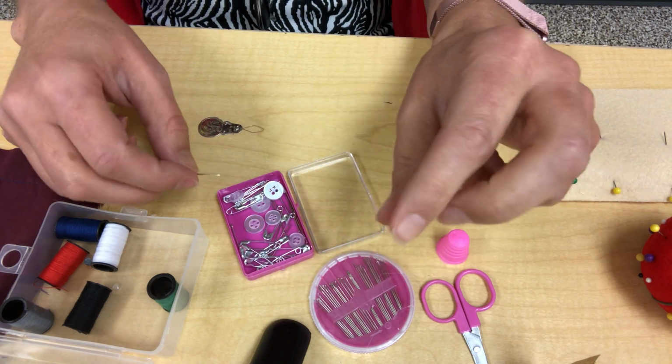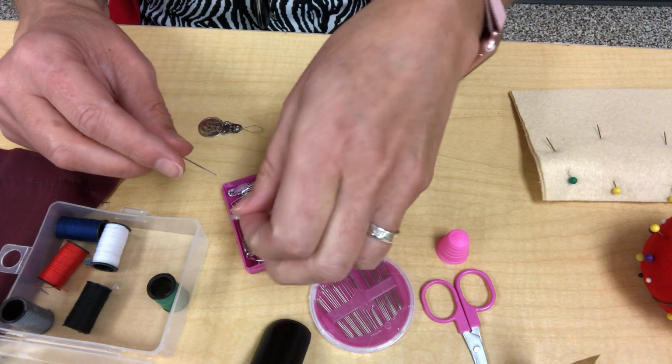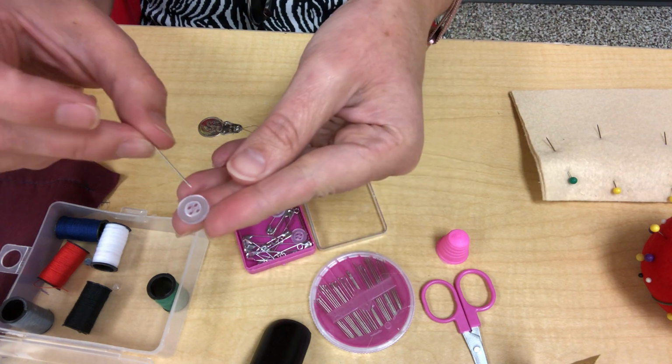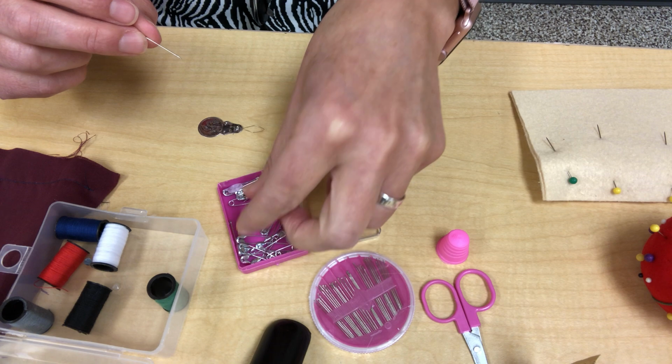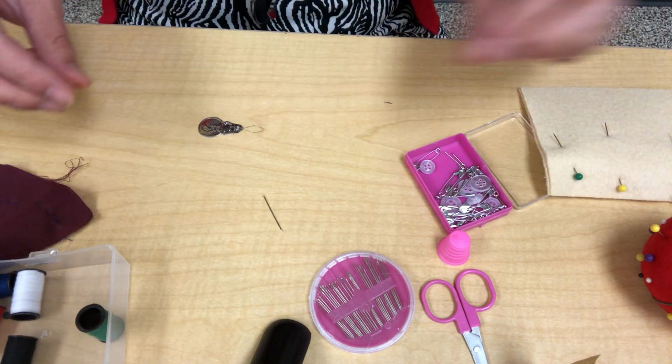In here we also have several buttons. They're all 4-hole buttons. Buttons come in 4-hole, 2-hole, and 1-hole. And all of ours in here are going to be 4-hole. Okay, so let's take a quick look at your needle threader.